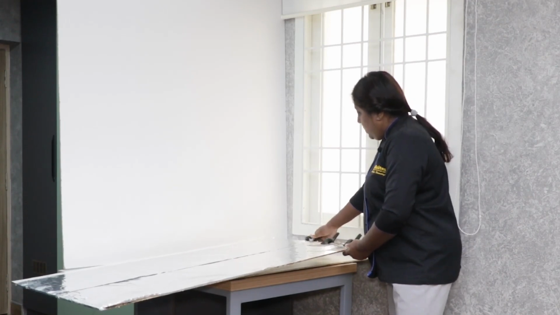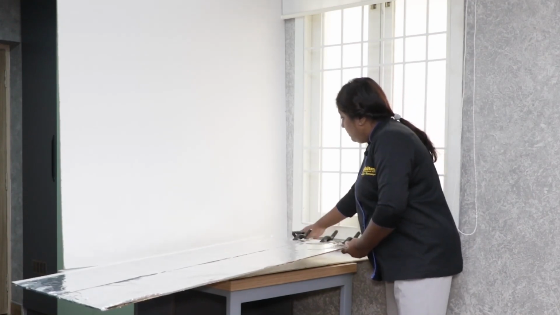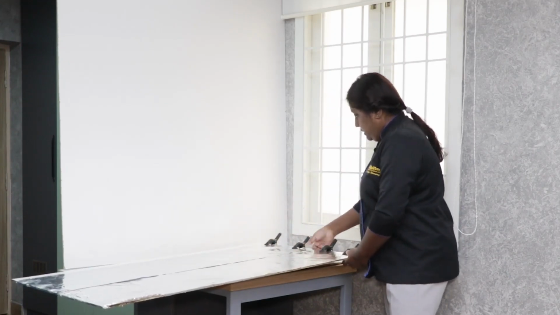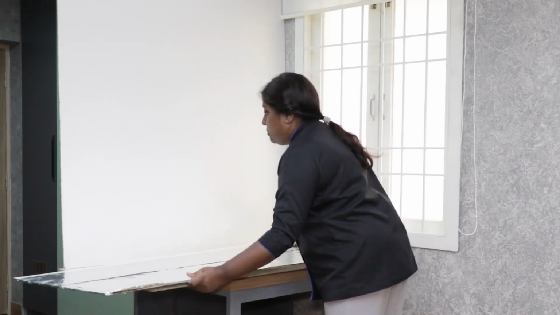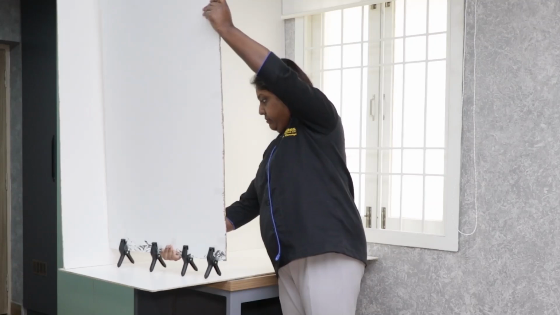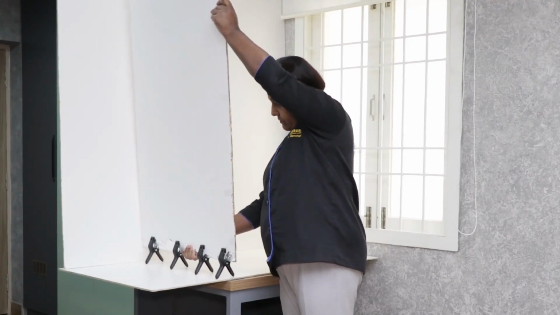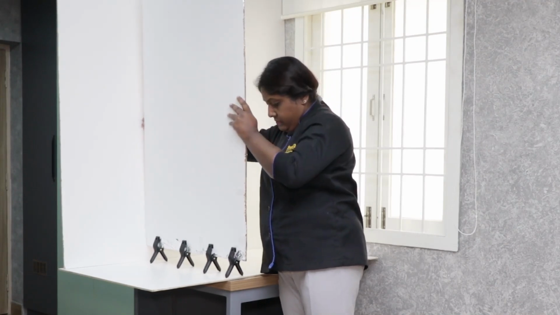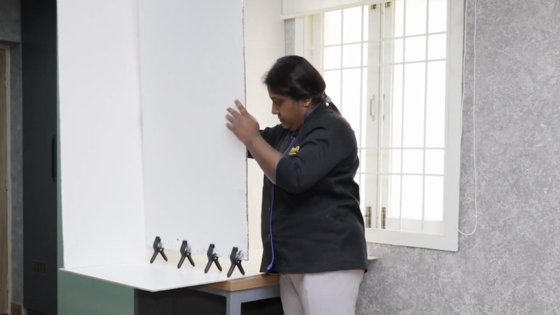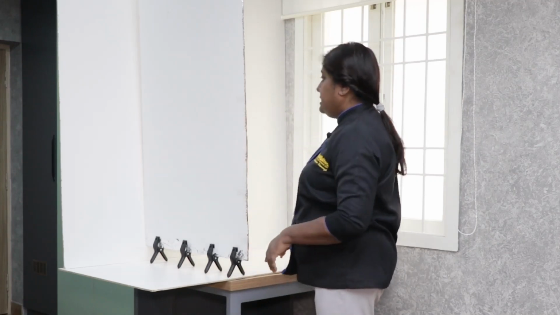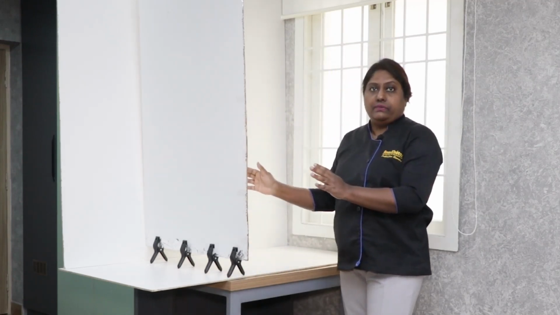because it is quite tall. I just think 4 will be pretty much good. If it is a shorter one, 2 should be fine. So I'm just going to clip and then place them on the bottom board. Okay, so once this holder is in place, this is going to keep the reflector in place.